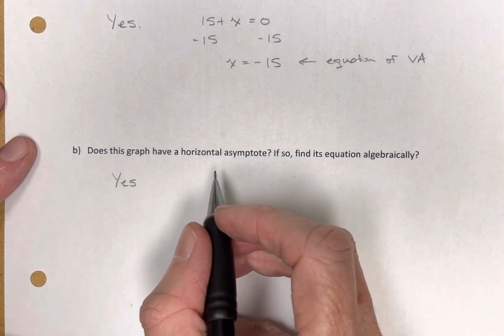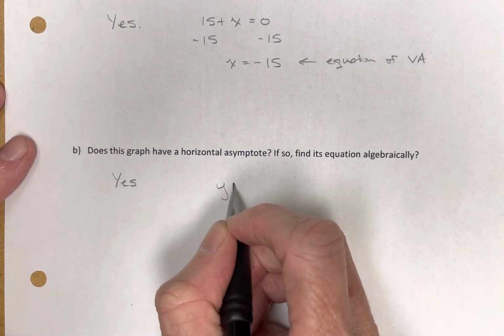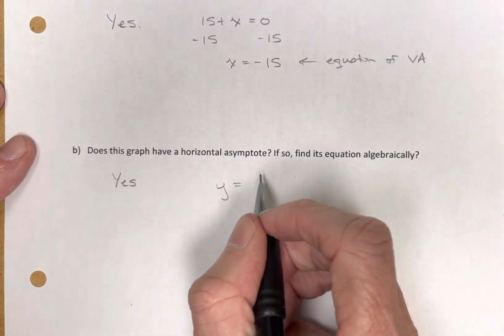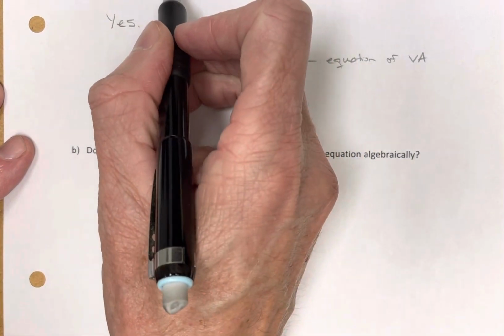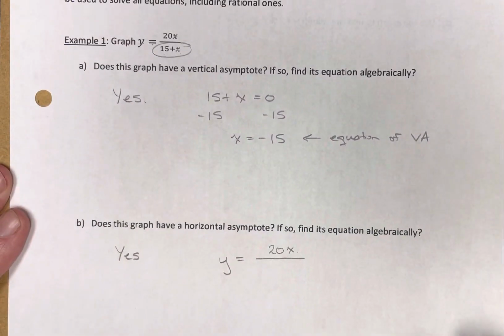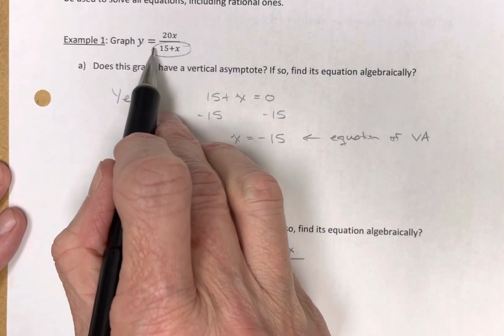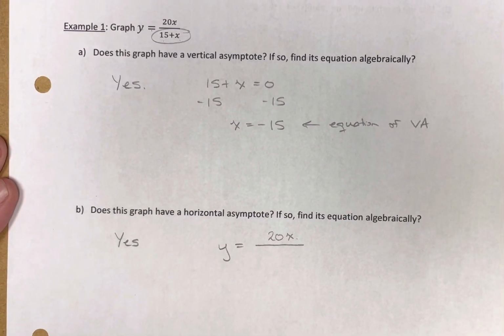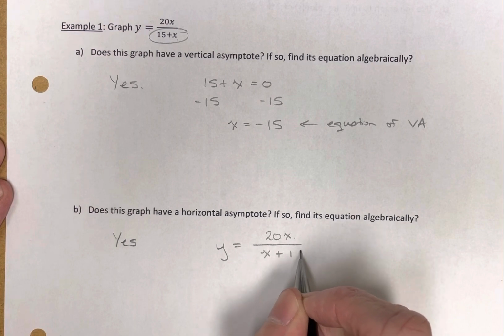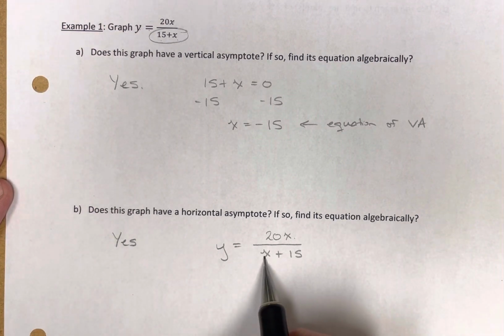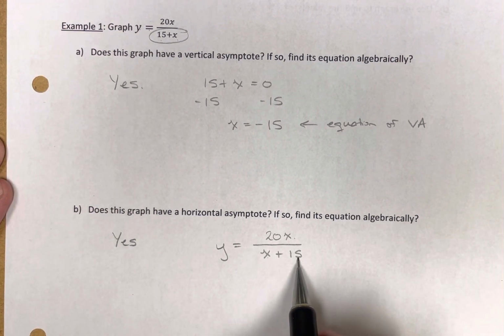And so what do we do with that? Well, we first make sure that the numerator and the denominator are written in general form. This has the x written second, so I'm going to put the x in front. I'll write the denominator as x plus 15, so it's in general form: highest degree of x first, constant last.